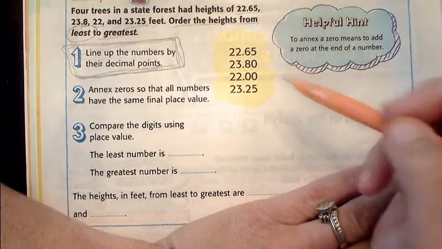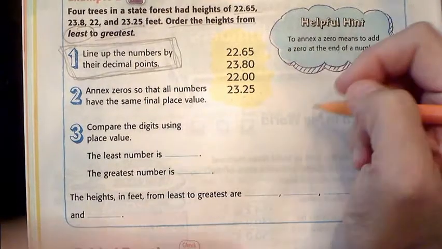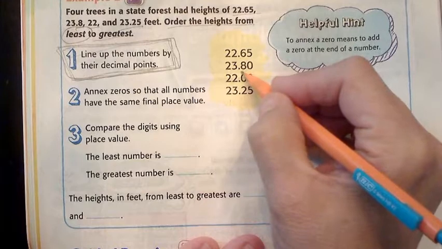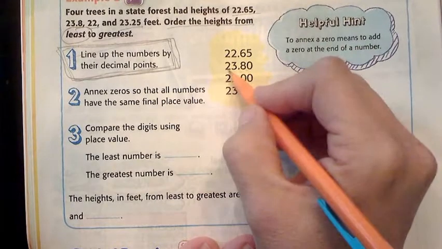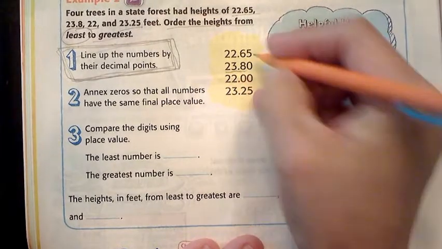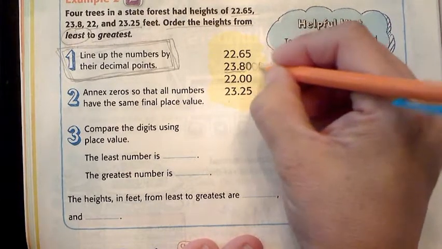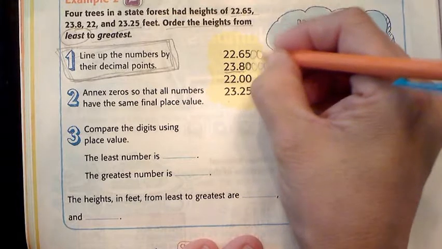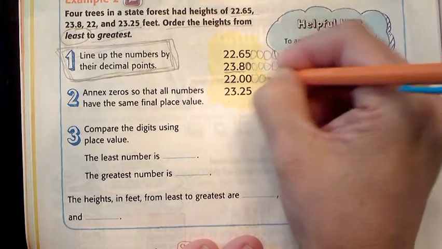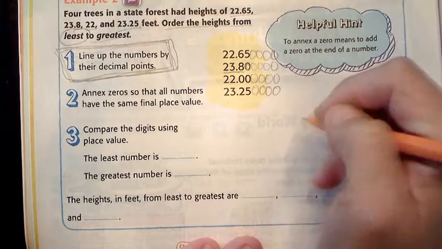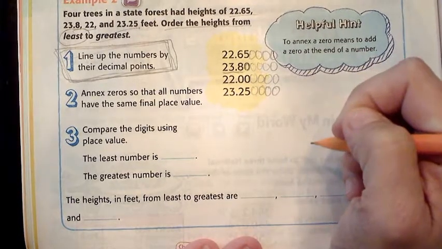But they've also done this thing, and I wish they didn't do it for you, so I'm going to have you trace over it. They've done what's called annex a 0. So this 23.8 is just listed as that, but they annexed a 0. Remember, I can write as many zeros to the right of a decimal point as I want. So if you wanted to, you could annex zeros like crazy and go on forever, but that would probably not help you too much in ordering them.